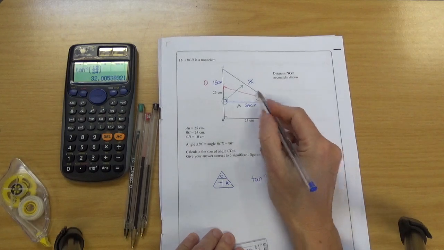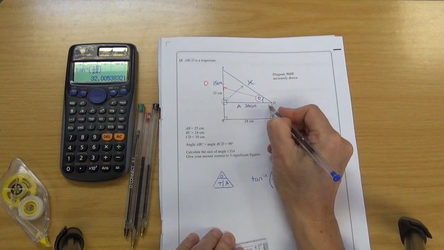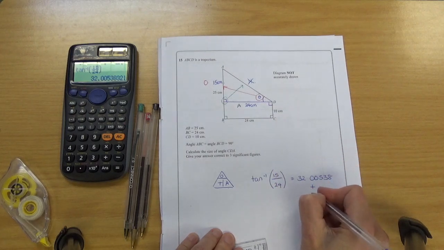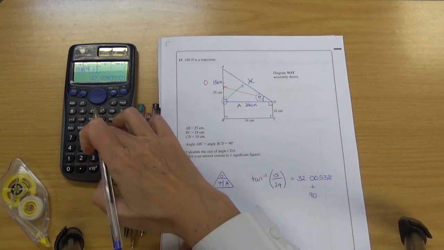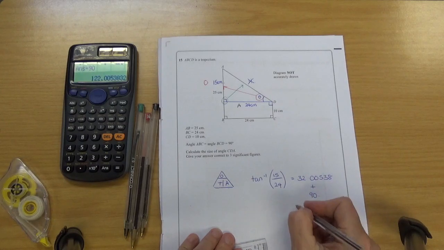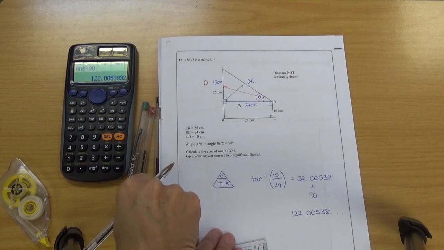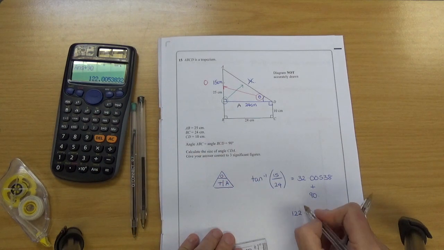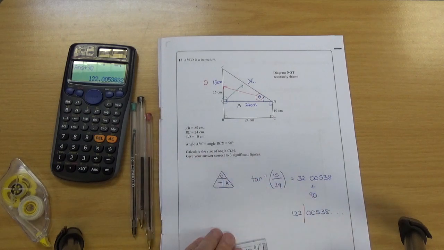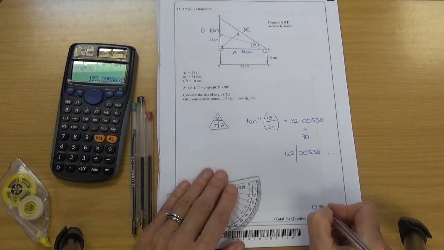But all of CDA is theta plus this 90 degrees, so we're going to add on 90 degrees to get 122.005. 3 significant figures, 1, 2, 3, chop it off, it's followed by a naught so nothing changes, so it's 122.